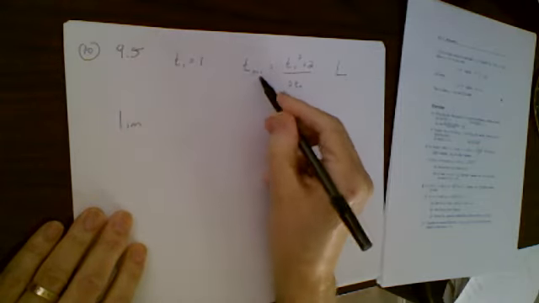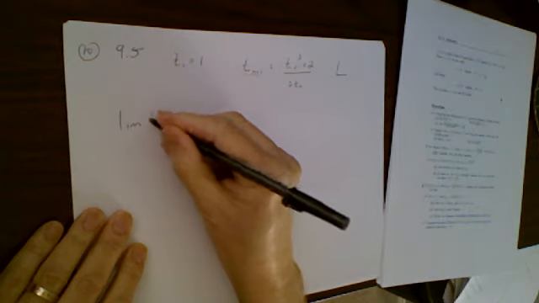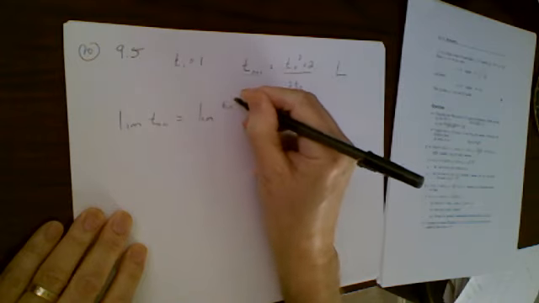And assuming that it converges, let's find the limit. So we're told the limit exists. We'll let L denote the limit. So the limit of the left-hand side is the limit of the right-hand side.